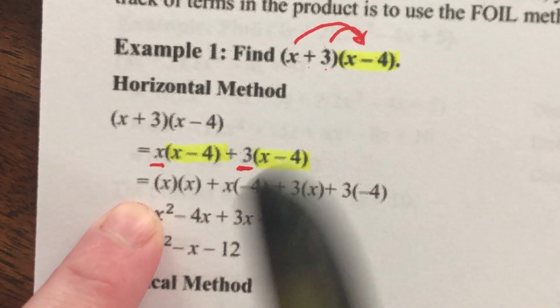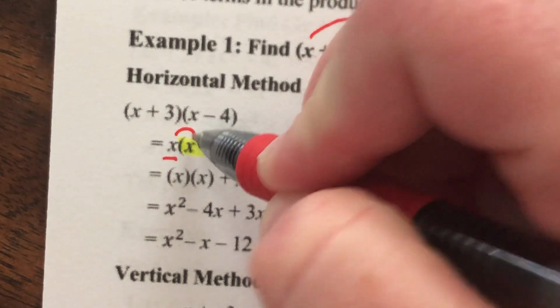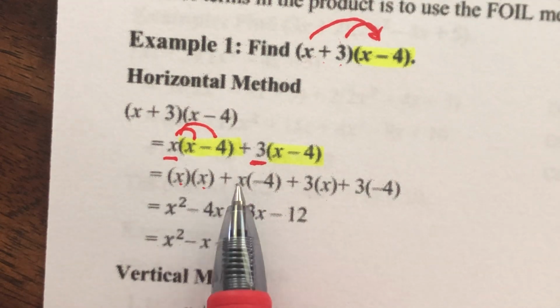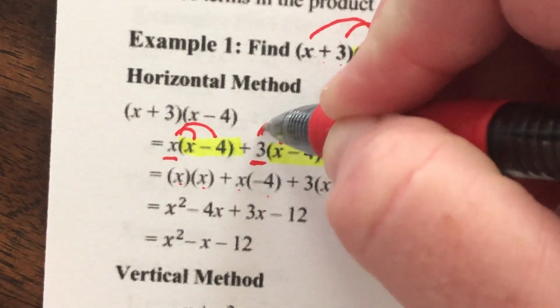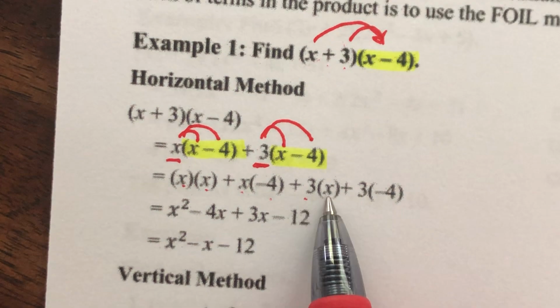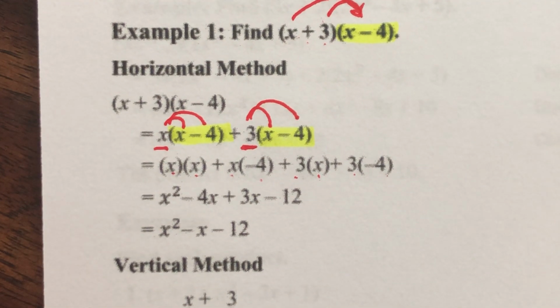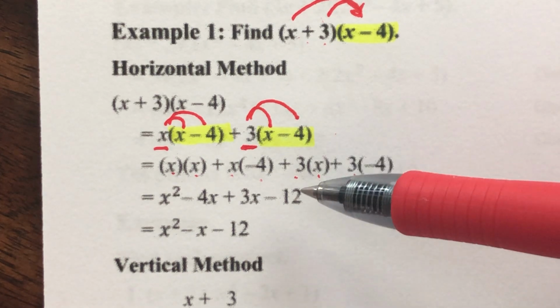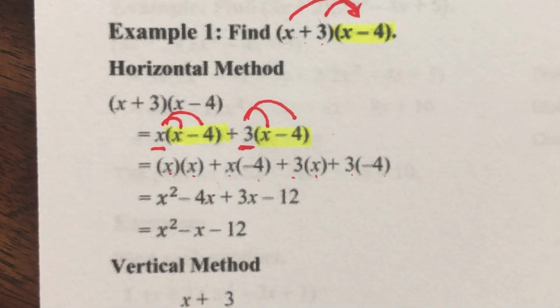And now we can do this distributive property again. So now I'm going to multiply x times x and x times negative 4. And I'm going to multiply 3 times x and 3 times negative 4. Right? So we just did the distributive property twice. This is step 1, this is step 2. And then we start simplifying.